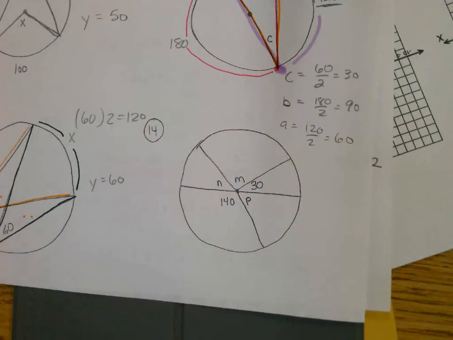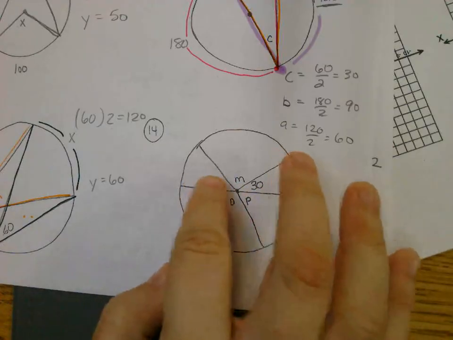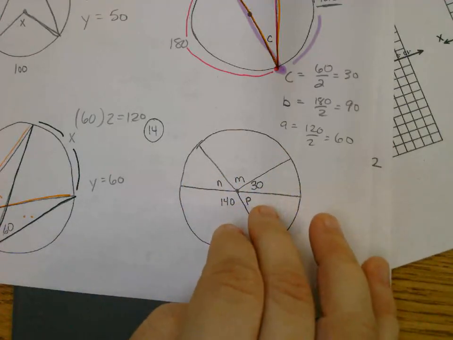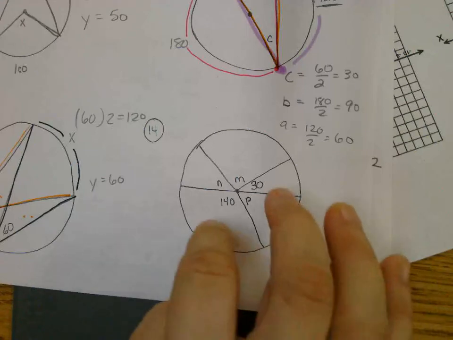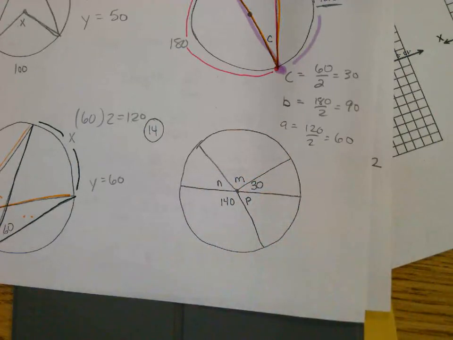Take a second. I'm going to move my car, and see if you can figure out number 14. Is 14 like 12 and 13? No, these are just finding the angle measures. You should be able to do this one.